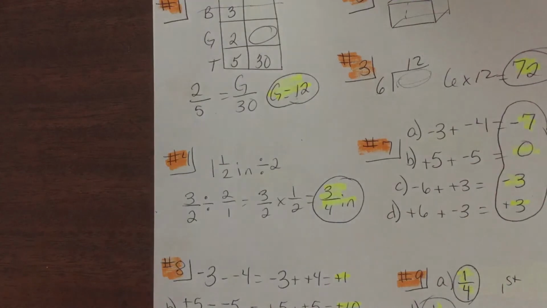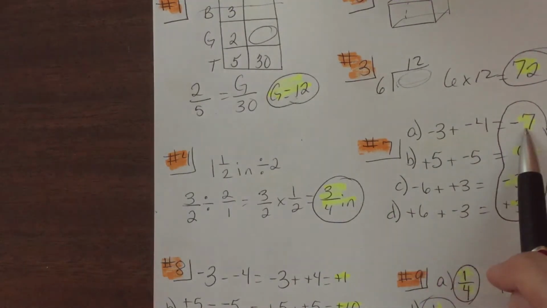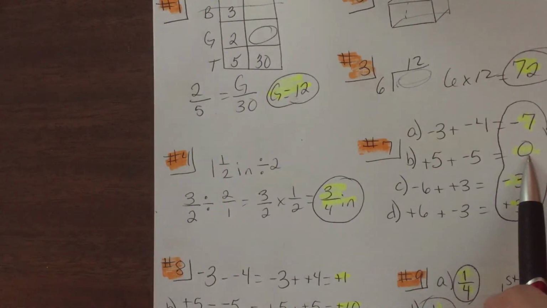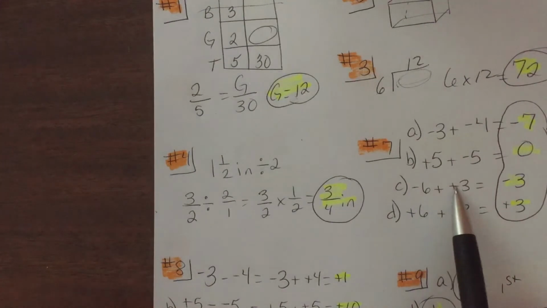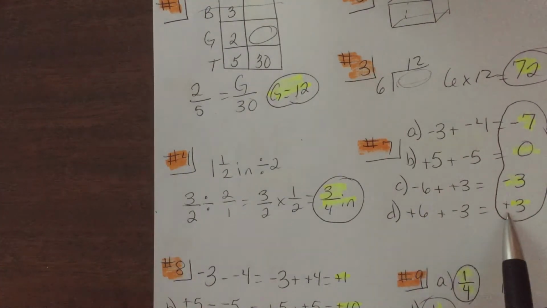Number 7, we're adding our signed numbers. -3 plus a -4 makes -7. +5 plus a -5. These are opposites. They make 0. -6 plus a -3 gives us -9. +6 plus a -3 gives us +3.